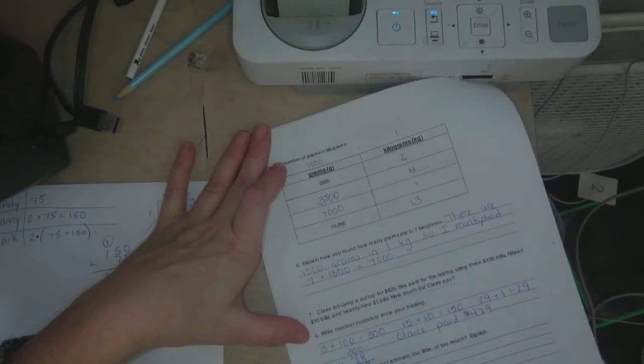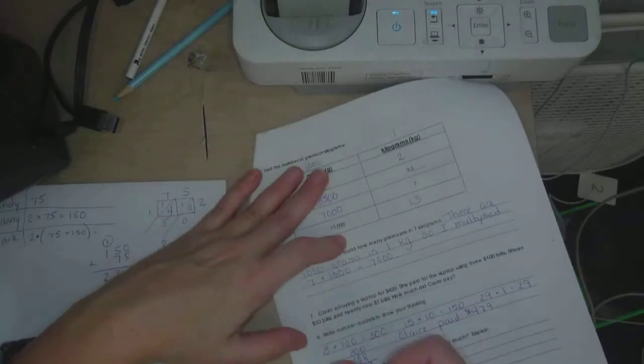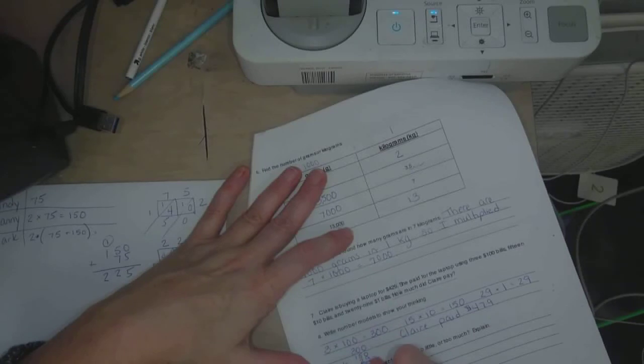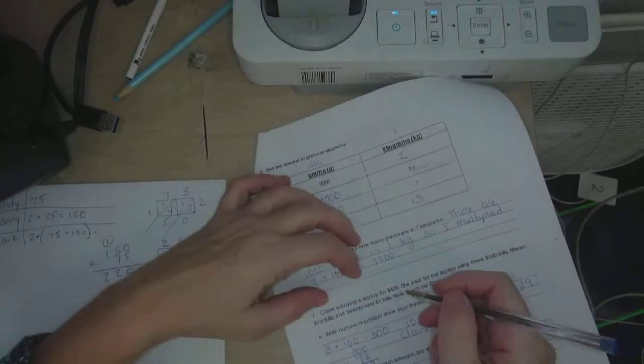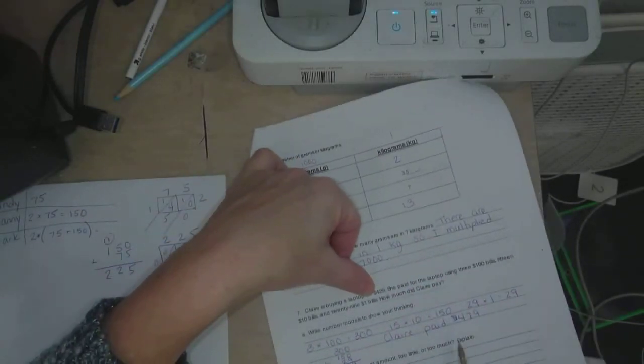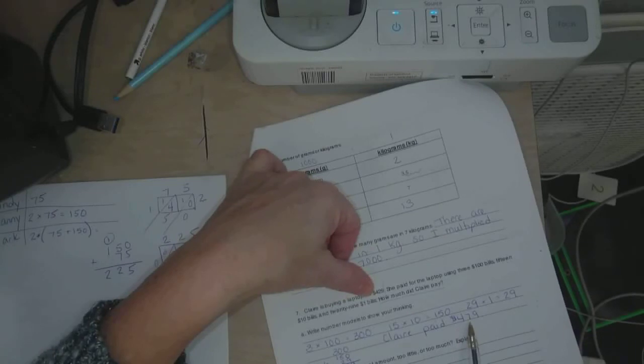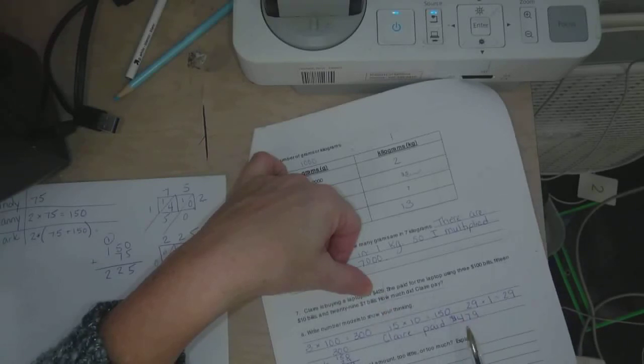Did she pay the exact amount, too little or too much? So the cost of the laptop is $429. So is 479 too much or too little? Is it more than 429 or is it less than 429? Well, the 4 and the 9 are the same, but the number in the tens place, 7, is greater than 2. So that means she paid too much.